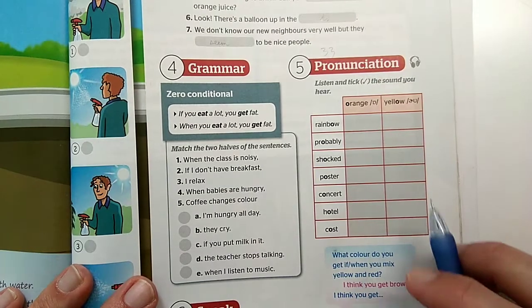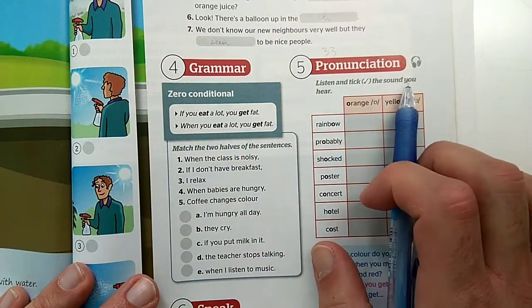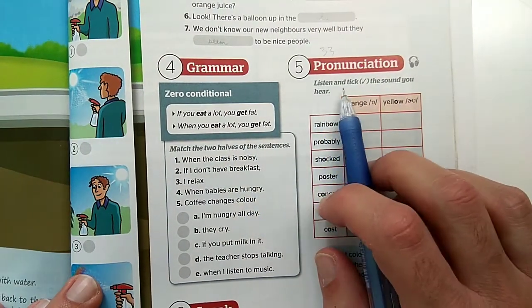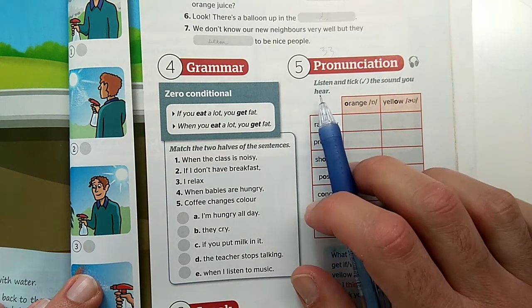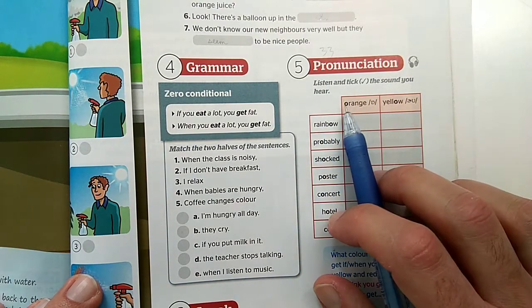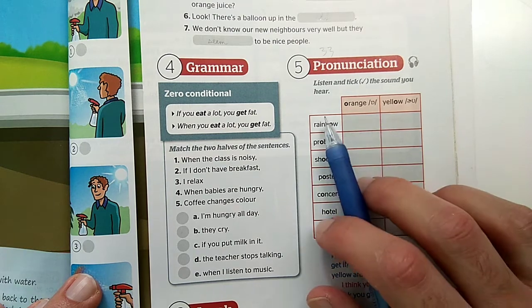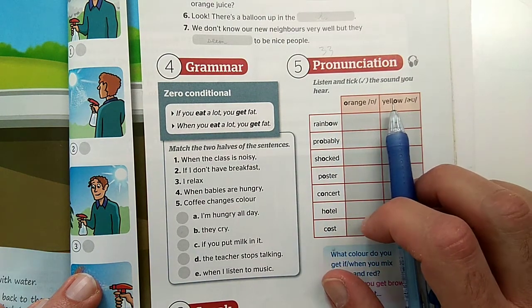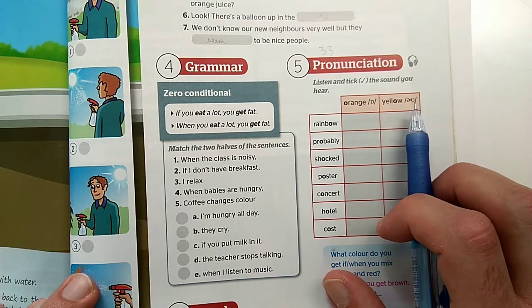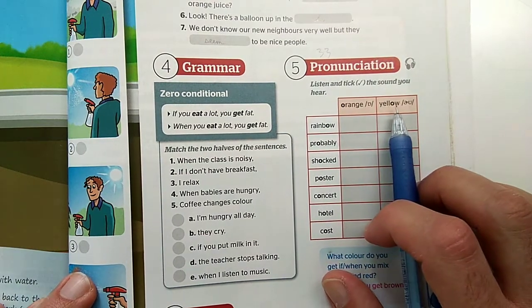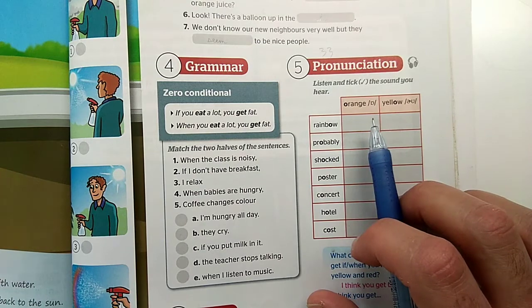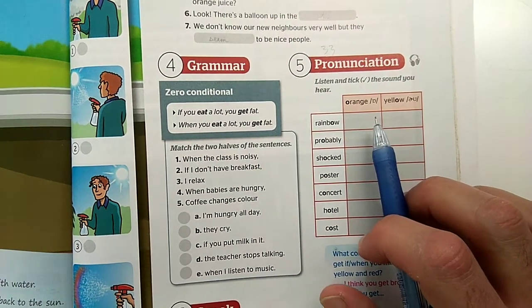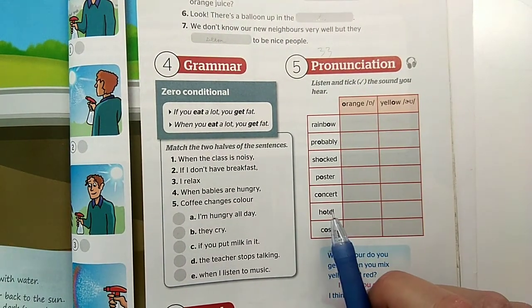The next activity is a pronunciation activity where we have to listen and tick the sound you hear. Tehát O betűvel ejtjük ezeket a szavakat, mint az, hogy orange, vagy ilyen O-val, ilyen diftongussal, amikor két magánhangzót ejtünk egymás mellett, mint abban, hogy yellow. Na lássuk! Pronunciation. Listen and tick the sound you hear.